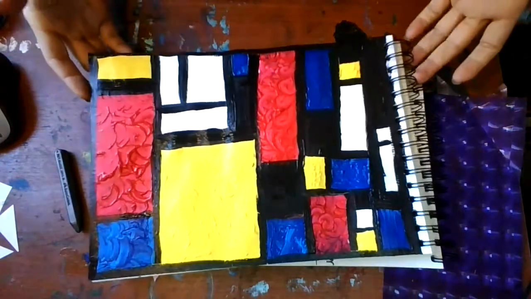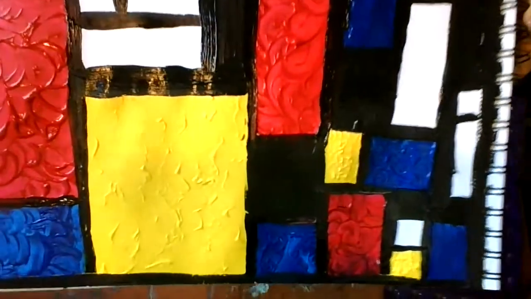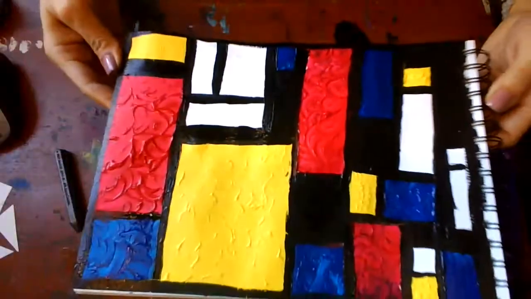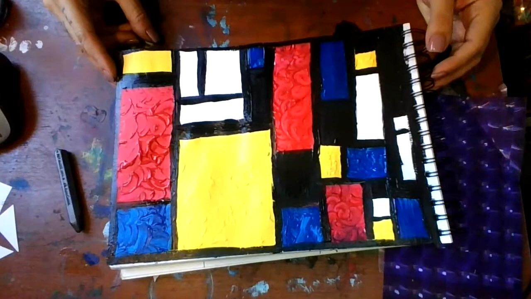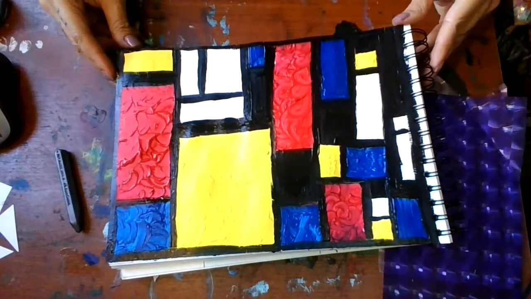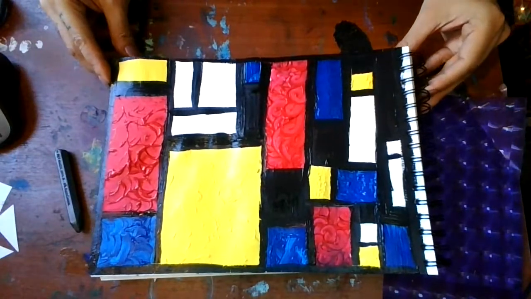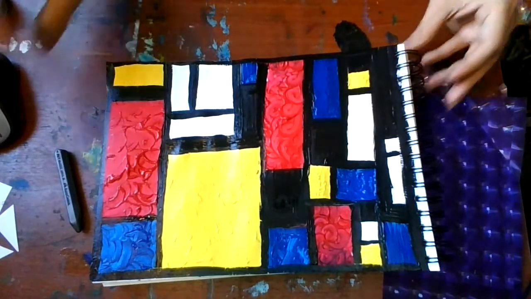Okay, so there you go. This is your artwork inspired in the artist called Piet Mondrian. I will post more information about Piet Mondrian in Schoology.